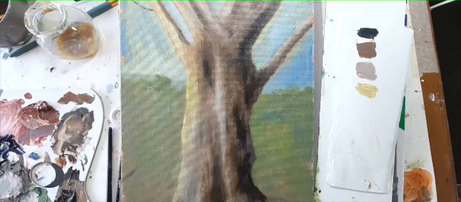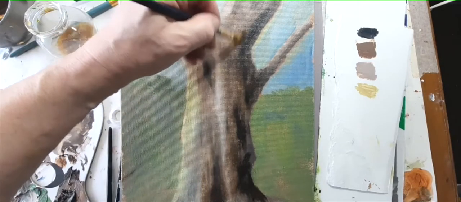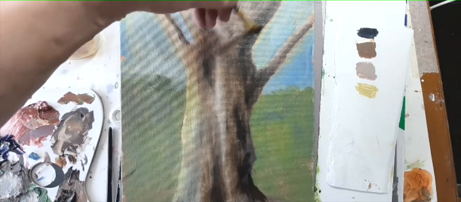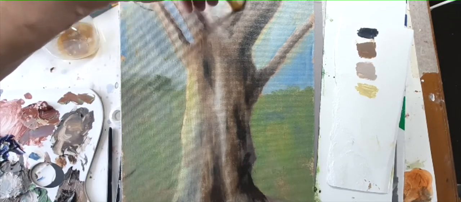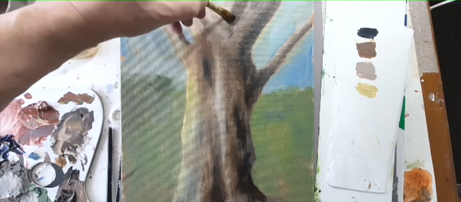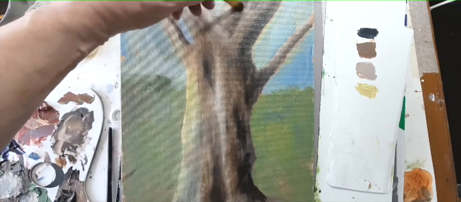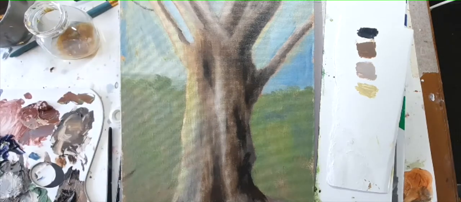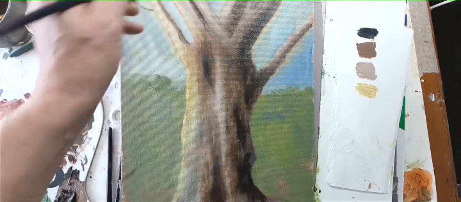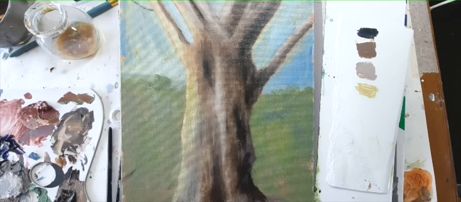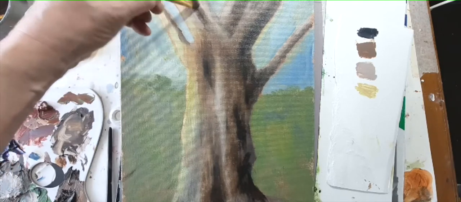So you can see we're getting gnarlier and gnarlier. The tree hopefully is beginning to look a bit more aged, a bit more old. You know, maybe put a dark shadow in there. And again, white brush, clean, and use the brush as your modeling tool. So brush to apply there, wipe it, and then brush to model. So the brush has two functions at least.